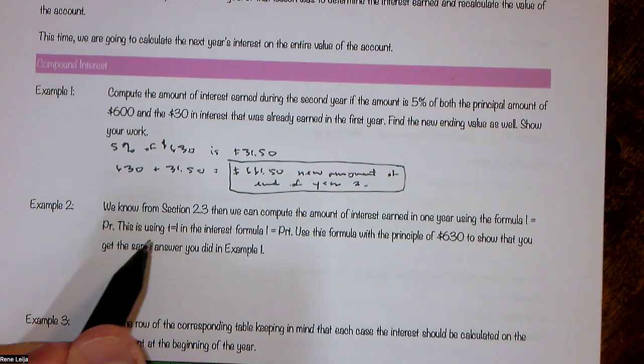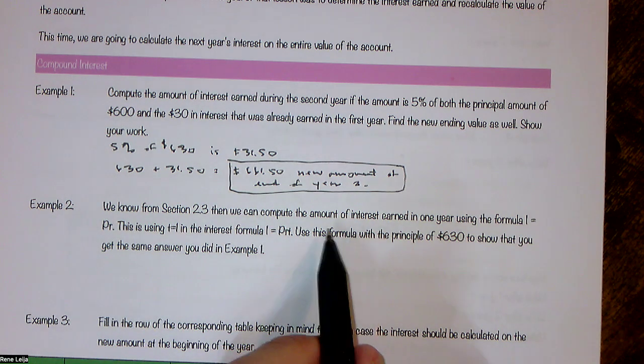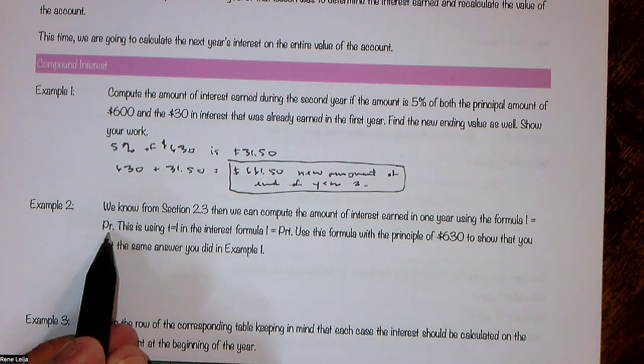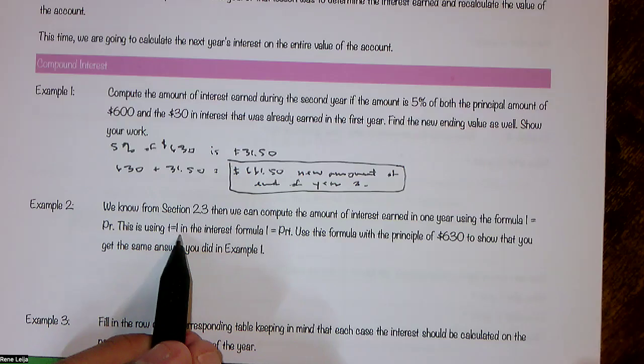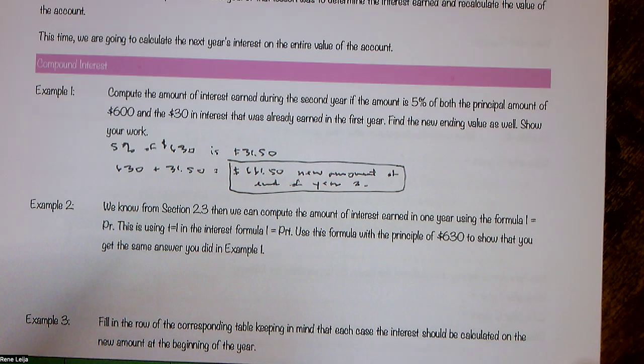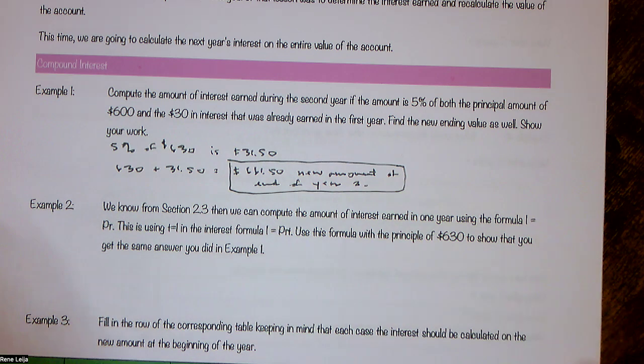Okay. Now it says, we know from section 2.3, we can compute the amount of interest earned in 1 year using the formula I equals P times R. This is using T equals 1 in the formula I equals PRT. Use this formula with the principal of $630 to show that you get the same answer that you did in example 1.